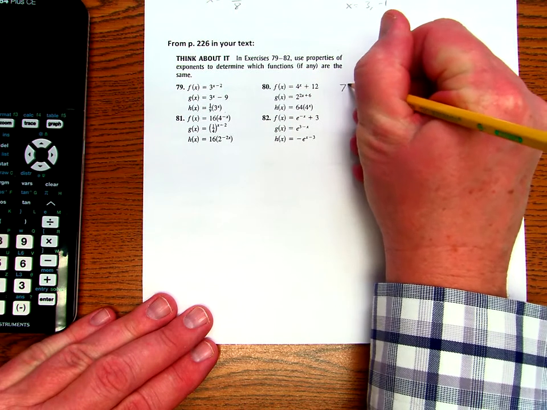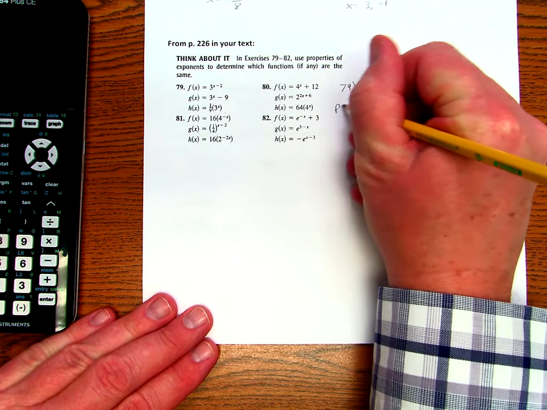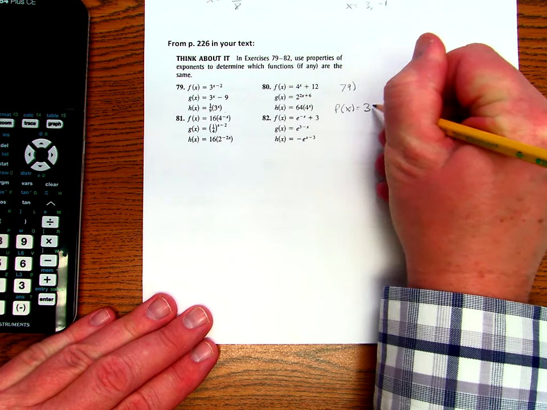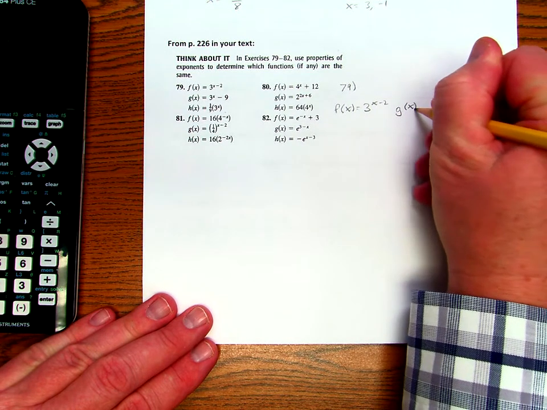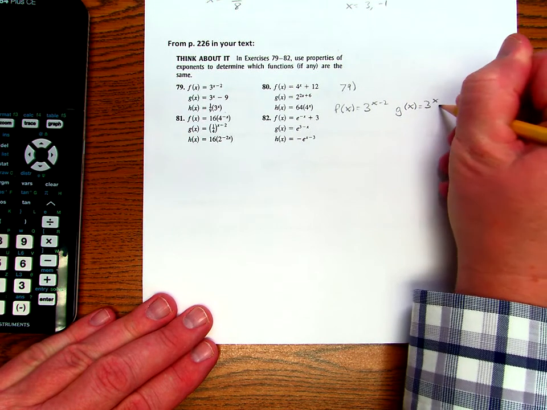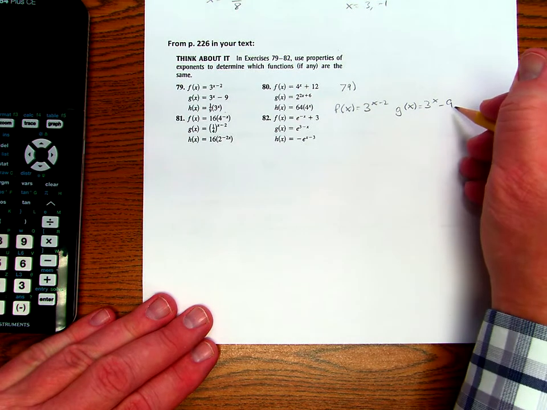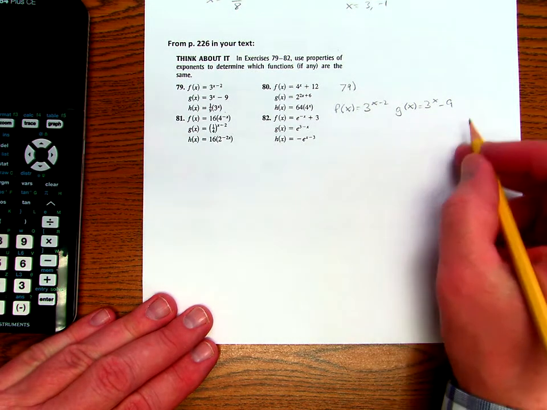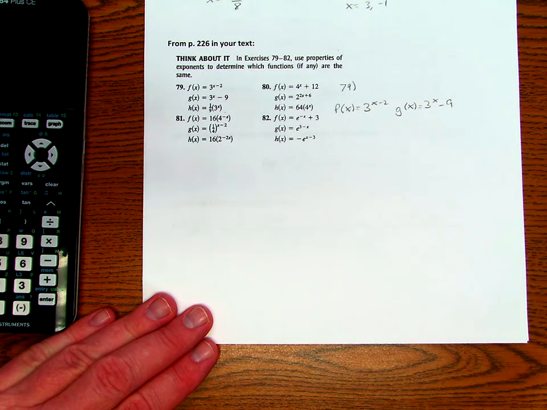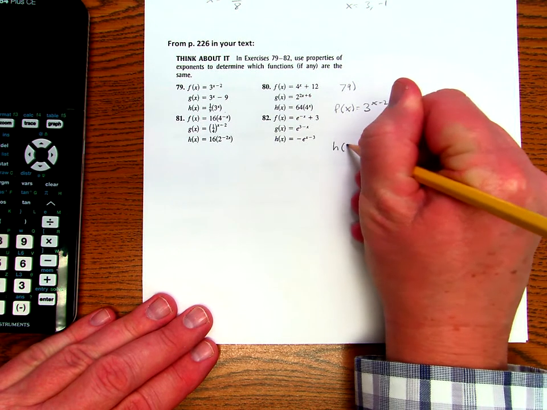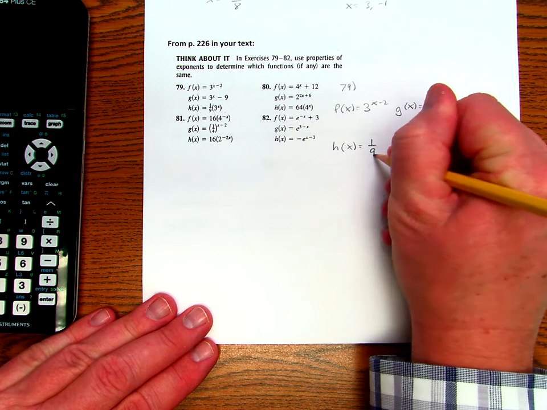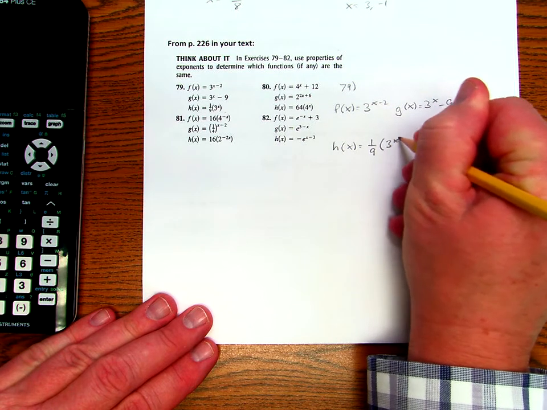So for number 79, we have f of x is equal to 3^(x minus 2). G of x is equal to 3^(x minus 9), and I don't know how much room I'm going to need here. I'll hold off on that one. Copy another one for a second. Actually, let's put it underneath. G of x equal to 1/9 dx.